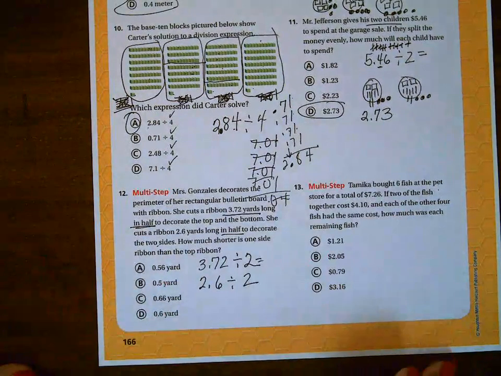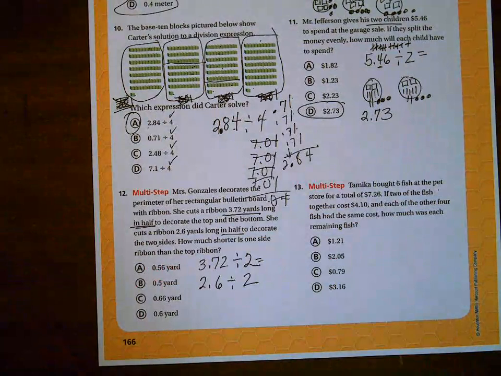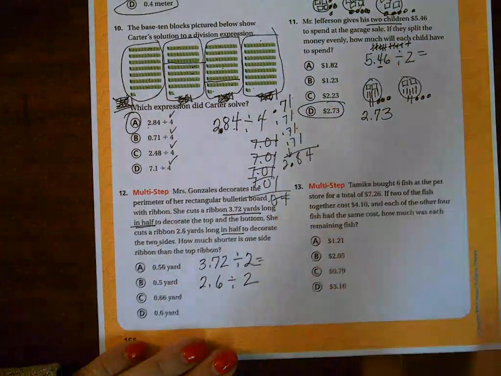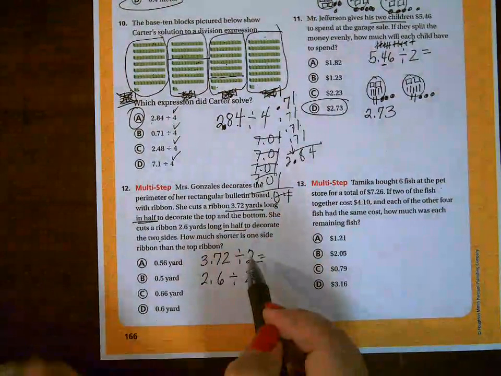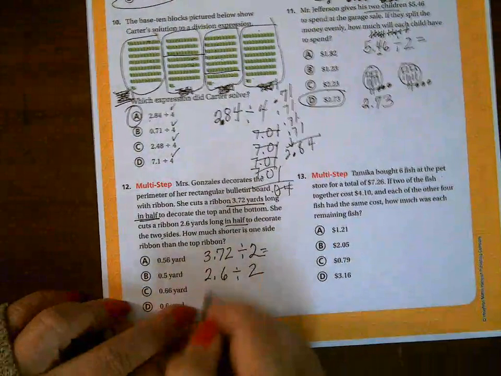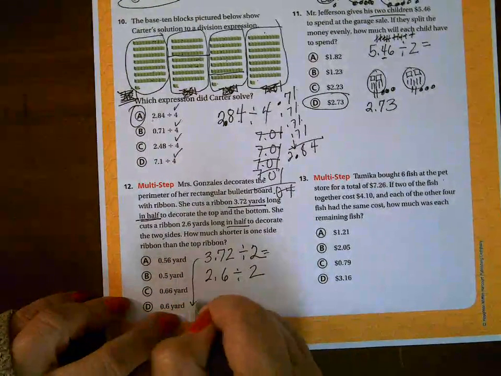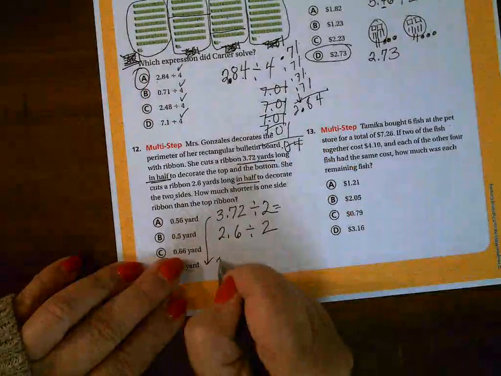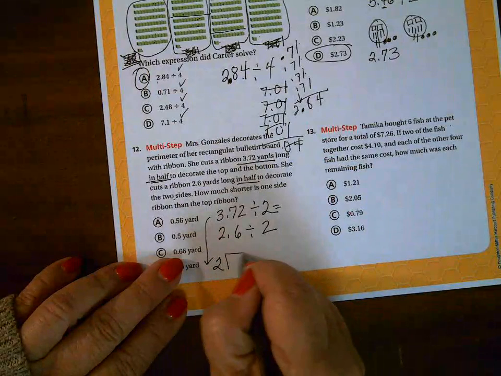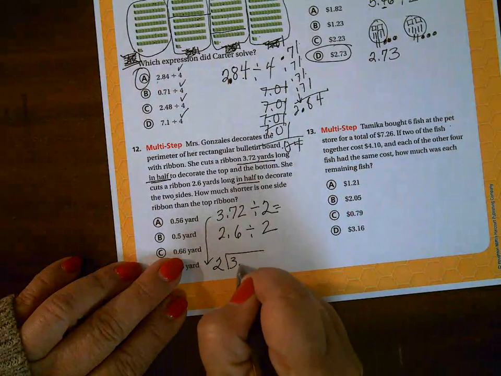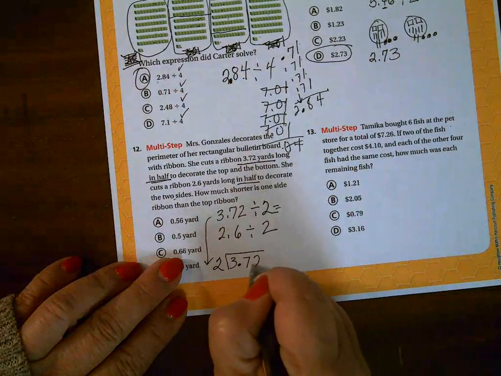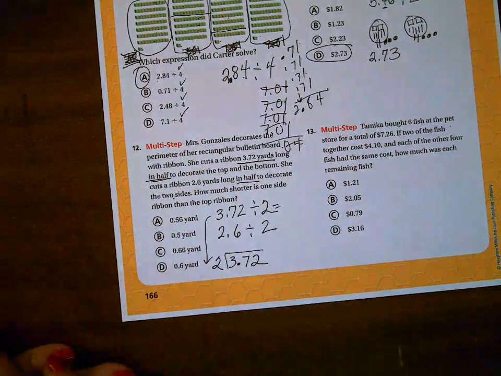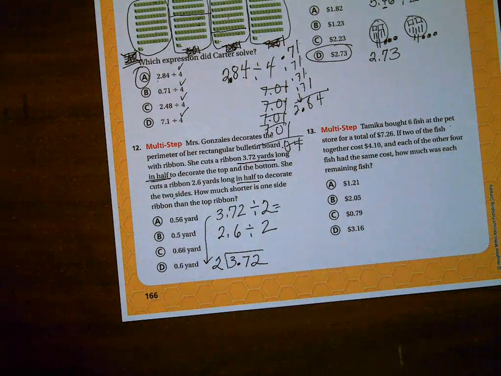All right, so let's take a look at this one. And remember, we're showing it as models, but if you can get it by now, this is that same concept. But we're going to stick with the modeling so that you have a better understanding.